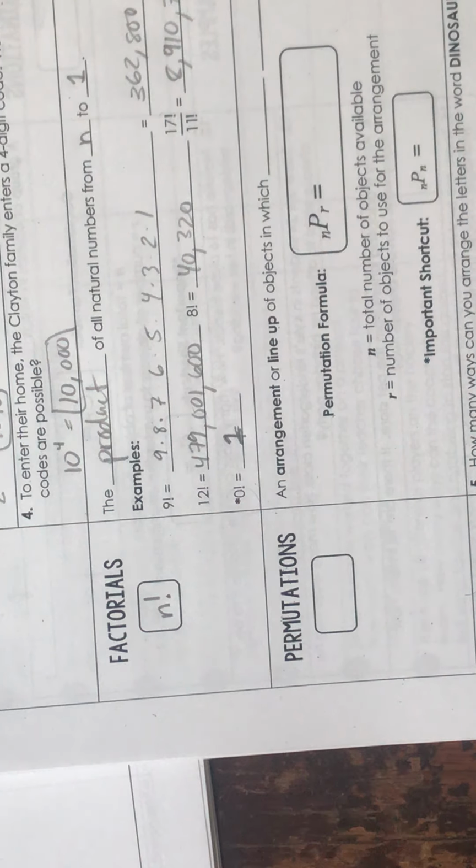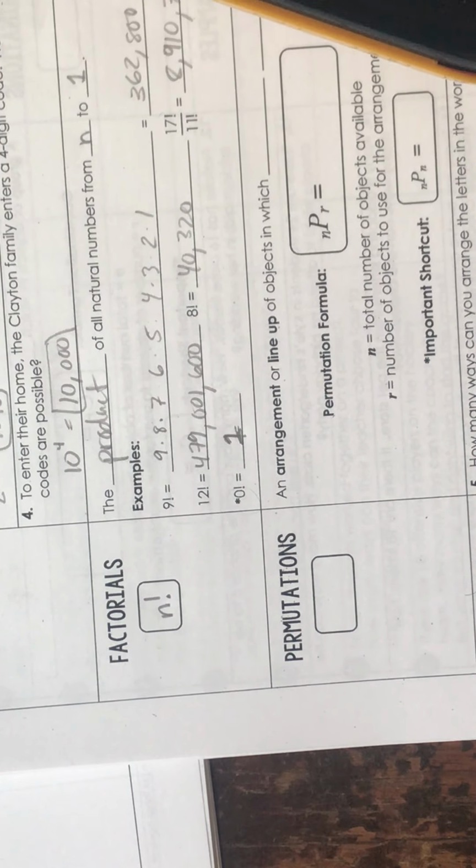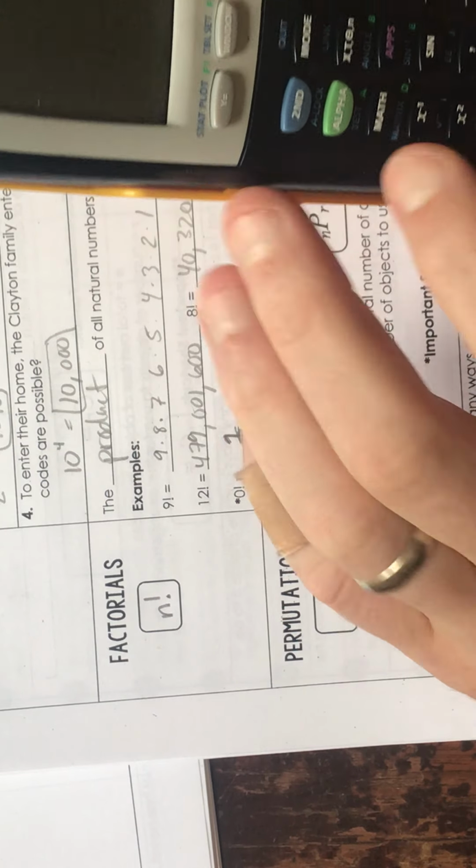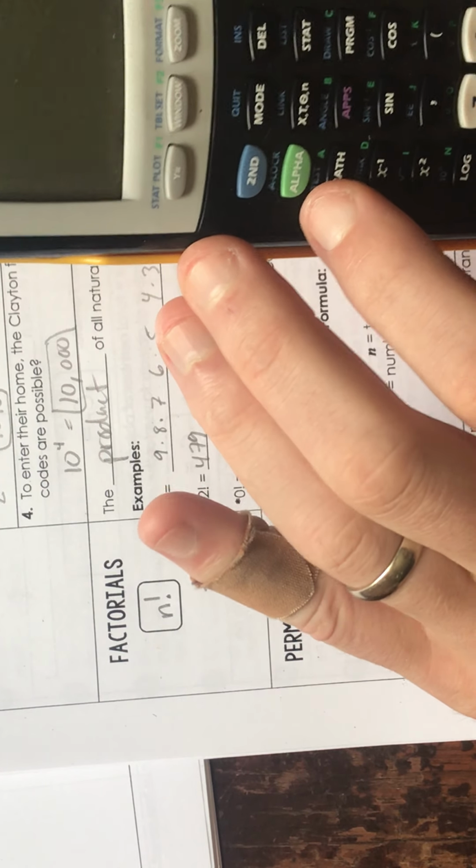So what we're going to do here is check out our calculator. I know some of you don't have this, some of you do. You can always find these on the internet as well. If you just type in calculator to Google, you'll find a pretty solid one.